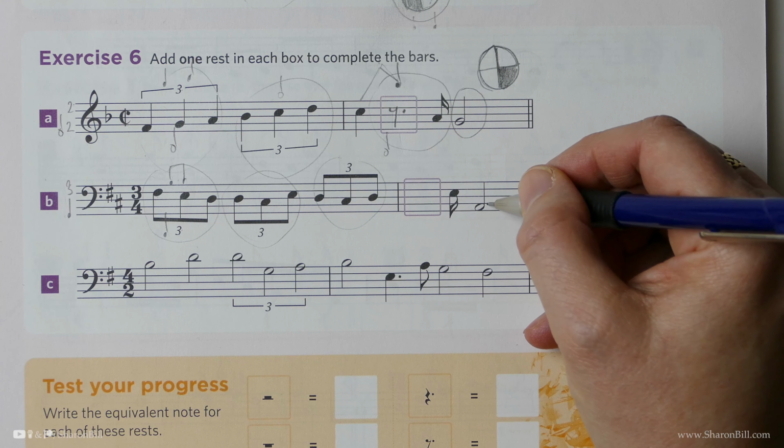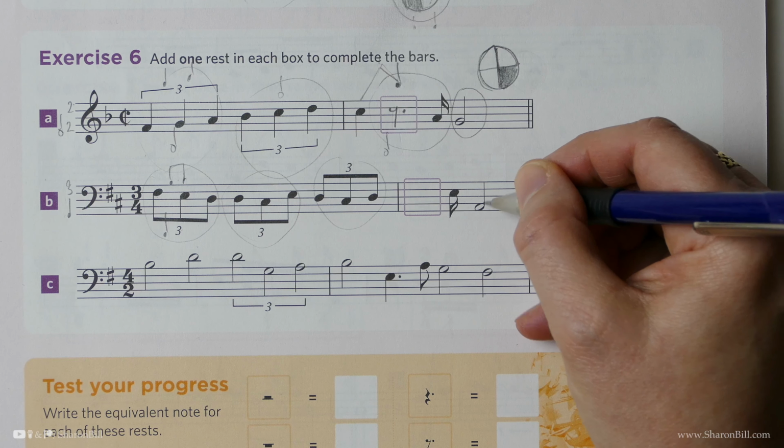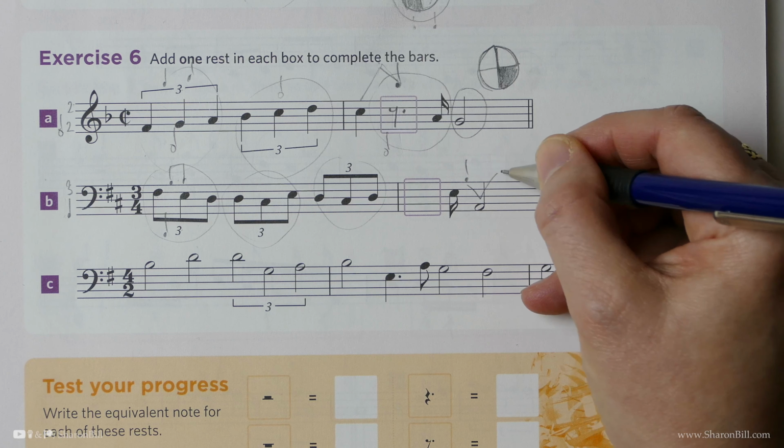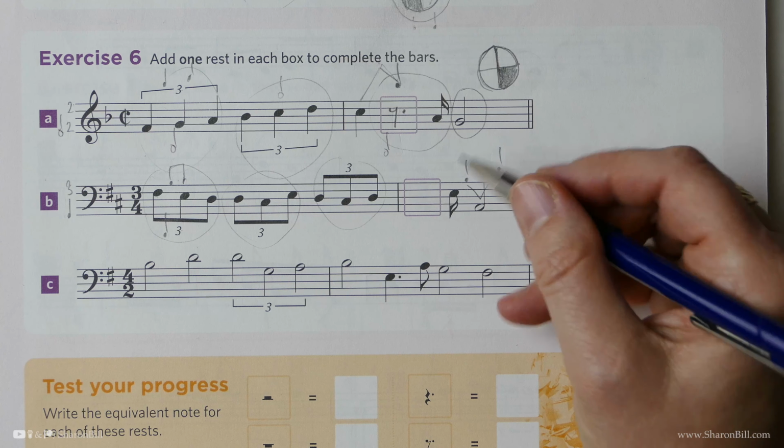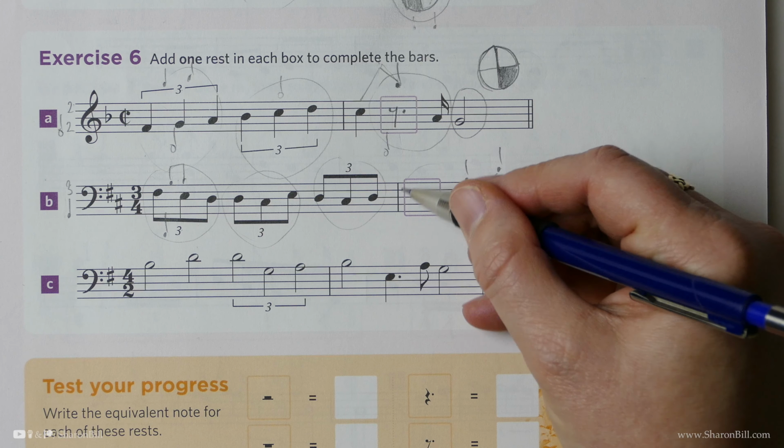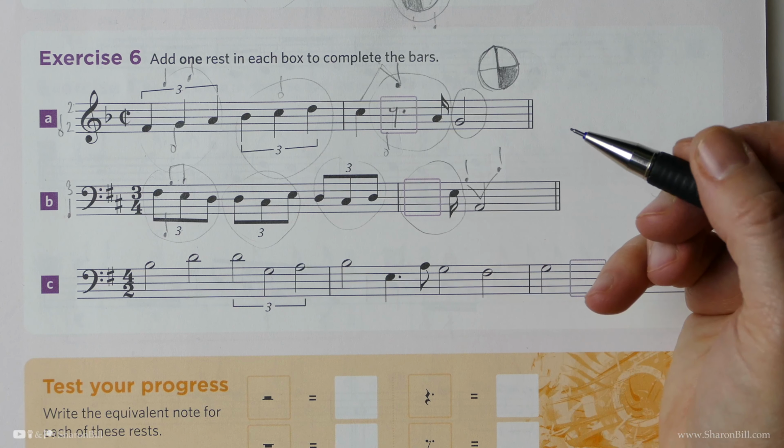Now here, let's look at this last bar. We have 2 crotchet beats here. 1 minim divides into 2 crotchet beats. And then here, we should have altogether a crotchet beat.